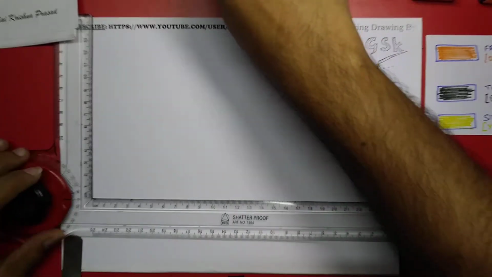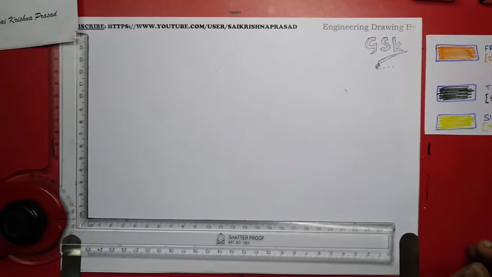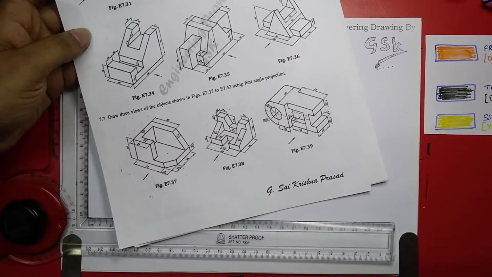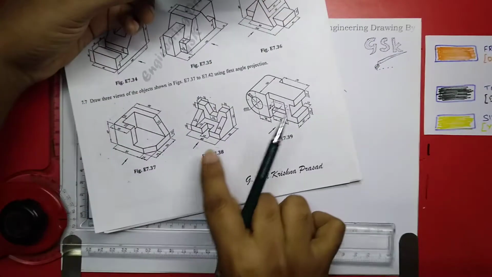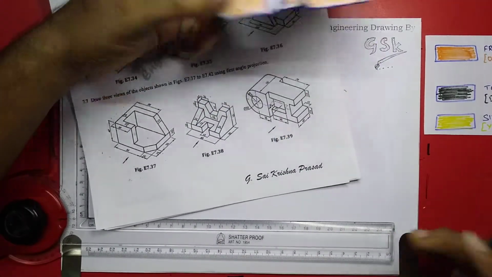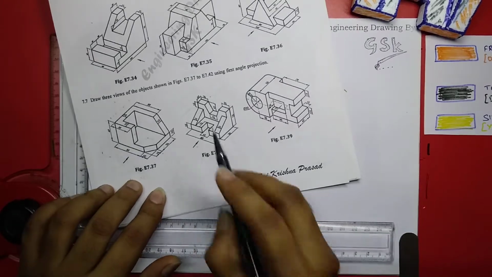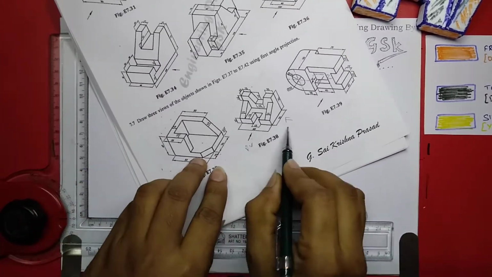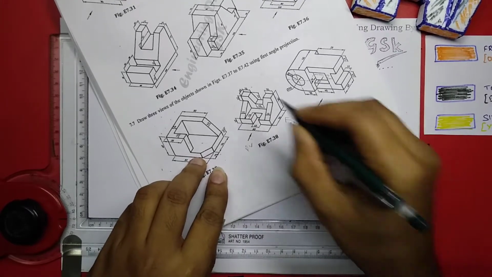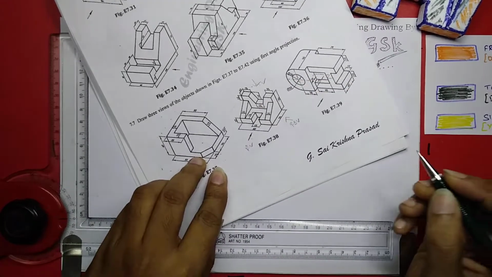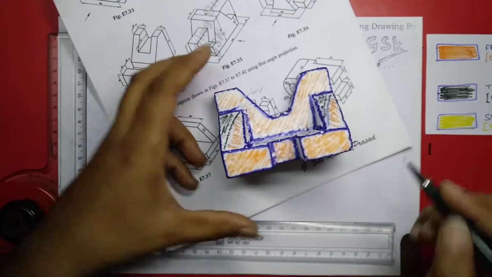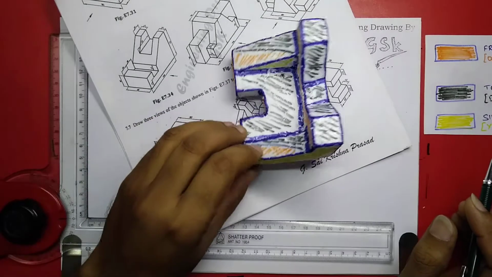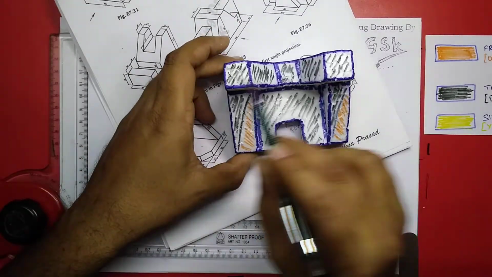Hello students, welcome back. In this session we are going to draw orthographic projections of this object. I have made a 3D structure of the same object over here, and this arrow mark indicates the front view, this is the right side view, and here it's the top view. Means this would be the front view, this would be the side view, and this would be the top view.